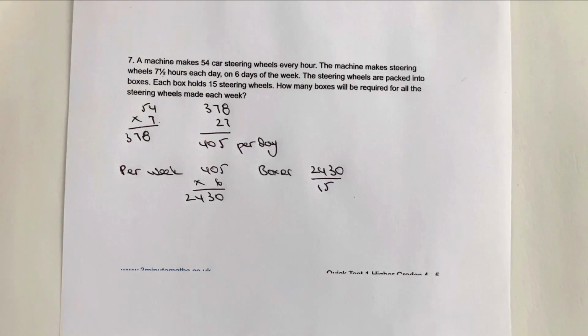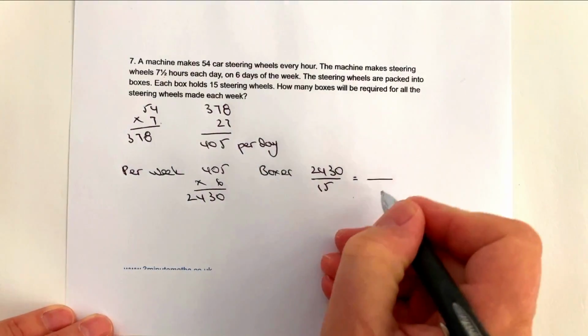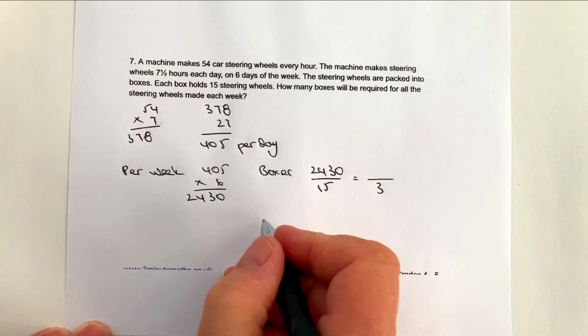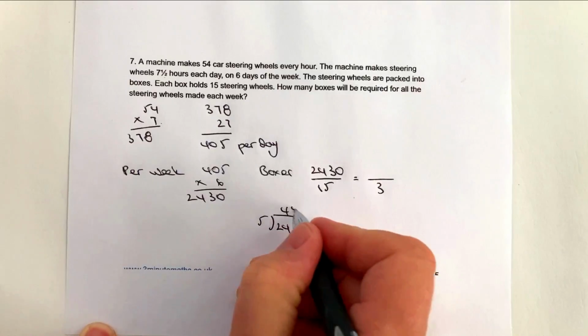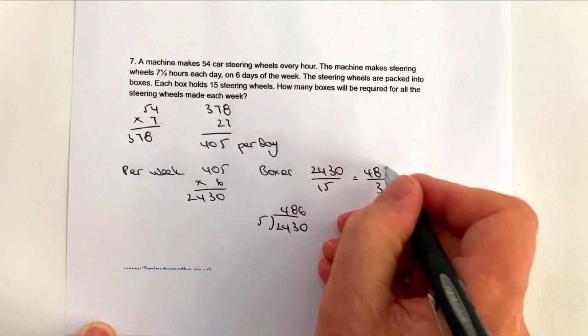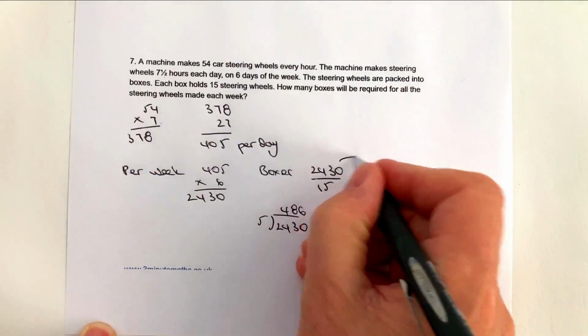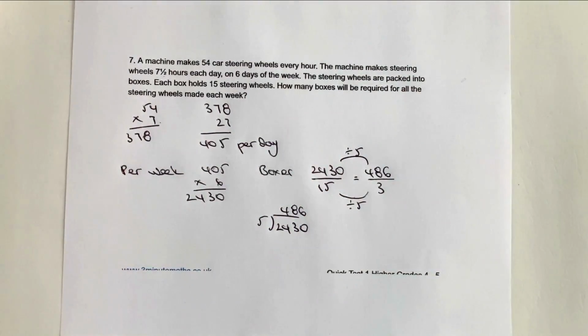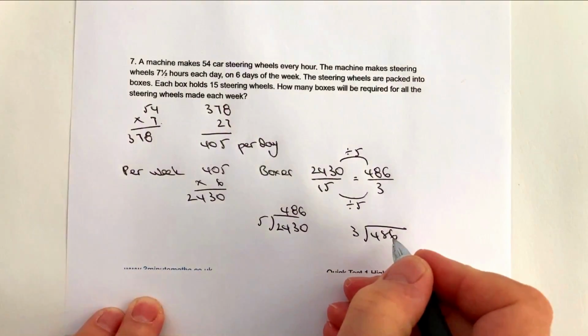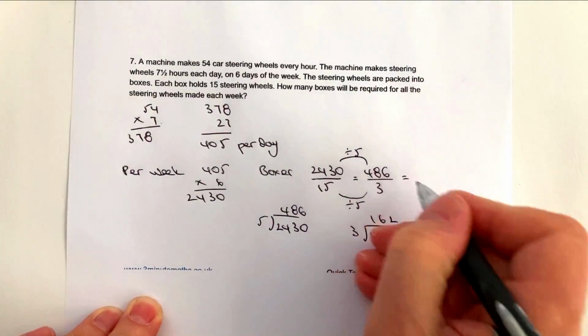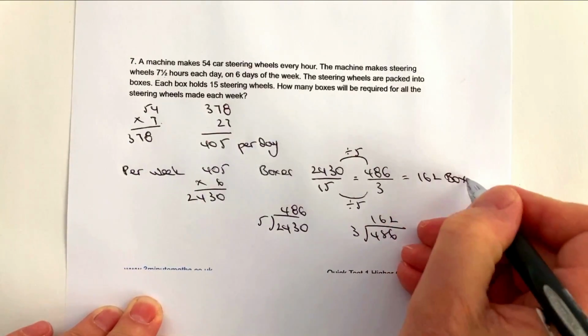I personally would make it a little bit easier by recognizing that I can reduce this, if I wanted to, and divide top and bottom by 5. So the bottom becomes 3, the top becomes 5 into 2430, and that would work out at 486. So all I've done there is divided top and bottom by 5, and that's a little bit of an easier sum, because now I can say that's going to be 3 into 486, which will work out at 162. So it actually needs 162 boxes.